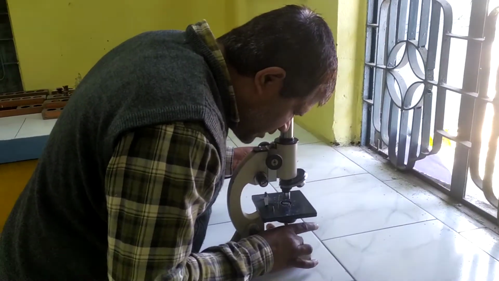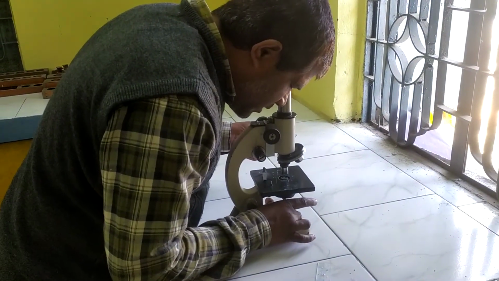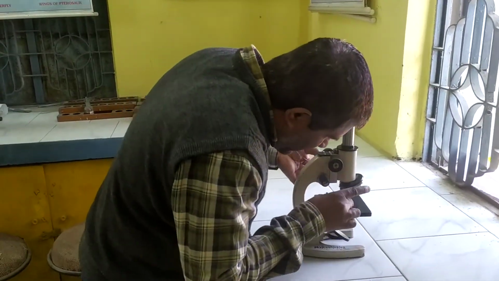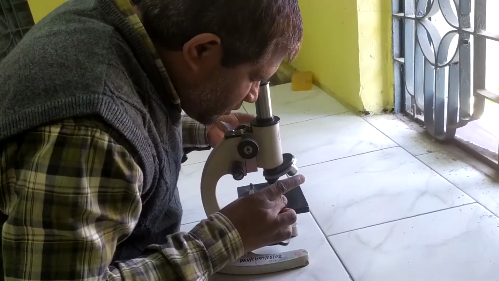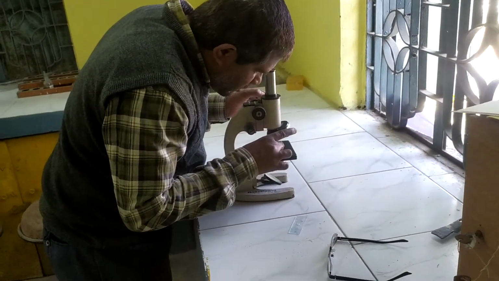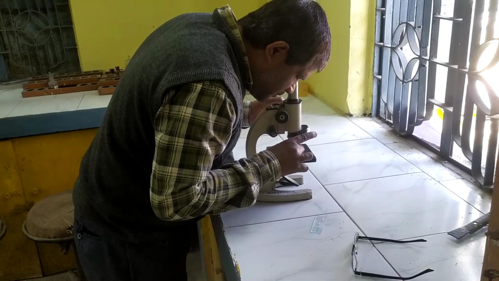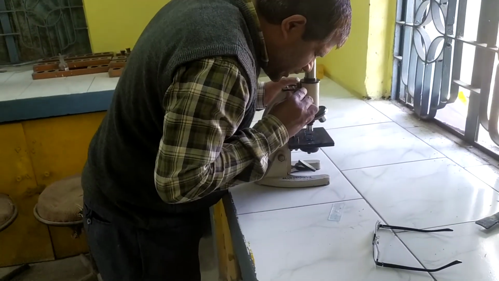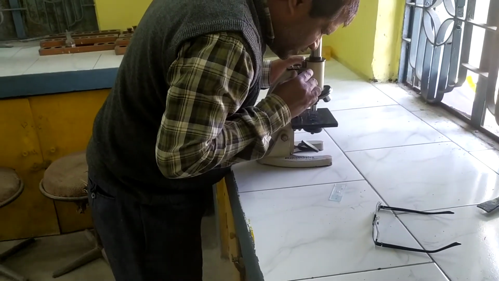Setting up the microscope is very important. The proper amount of light should come in, and this is the first slide I am observing. This one slide is of the pond water, and in this slide many microorganisms are visible.